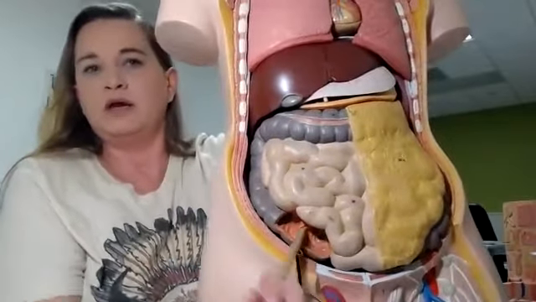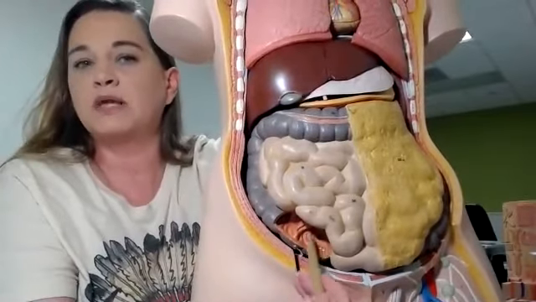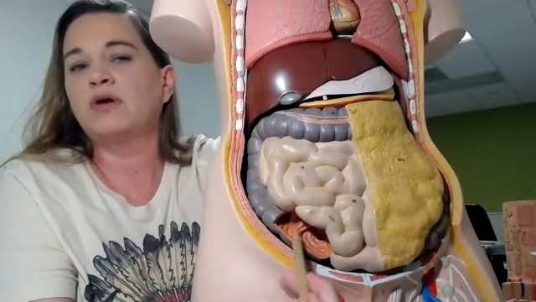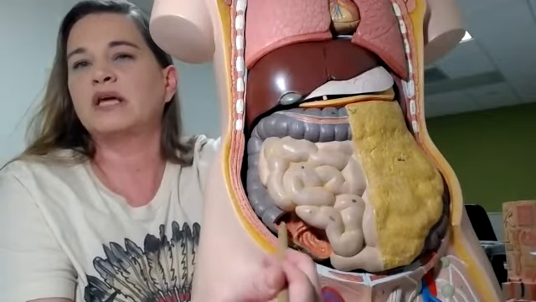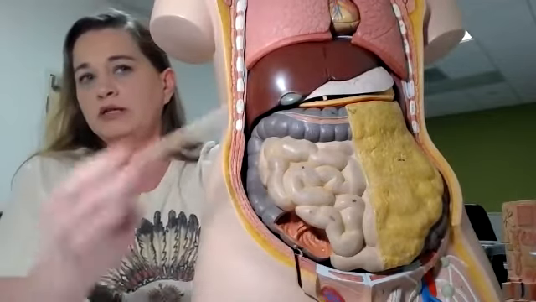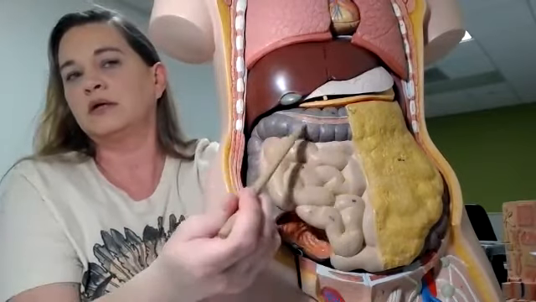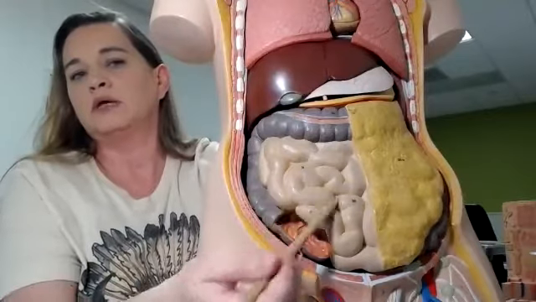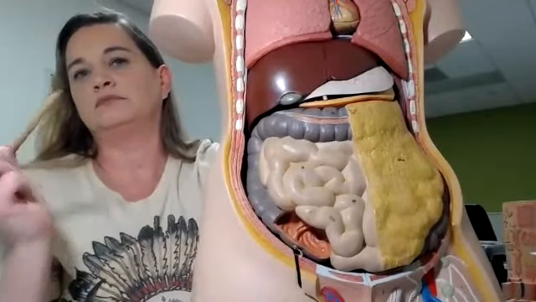Then you have the ileum, which is the last segment of small intestines. You have the ileocecal valve leading to the cecum of the large intestines. That's that little pocket. Okay, so again, liver, gallbladder, stomach, large intestines or colon, small intestines, ileocecal valve.